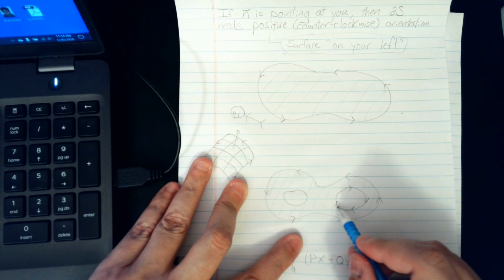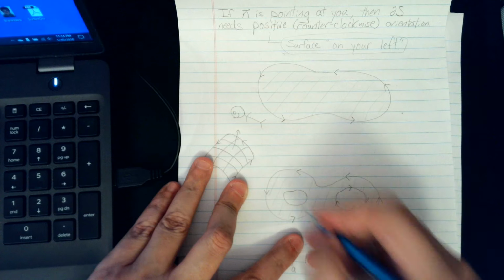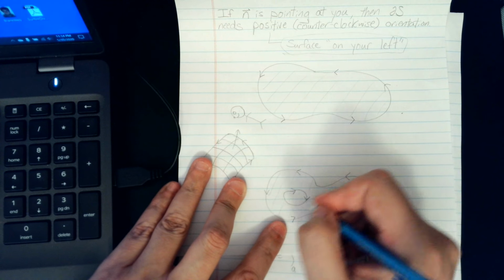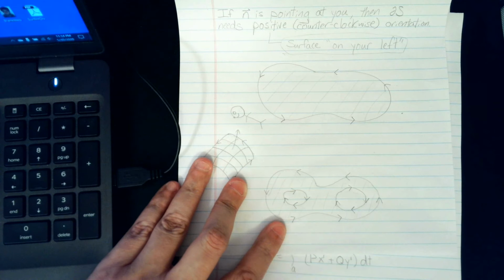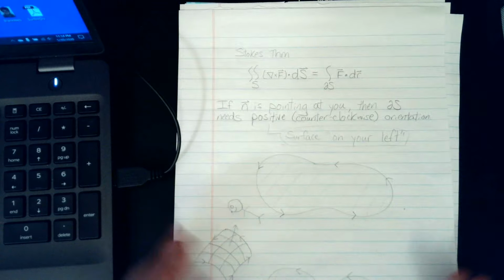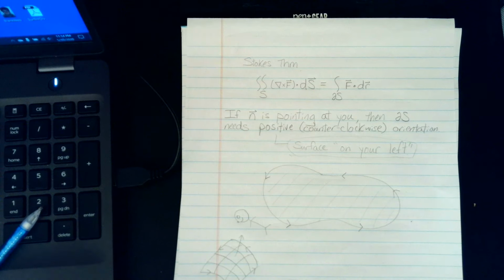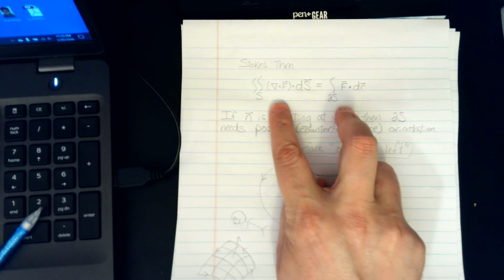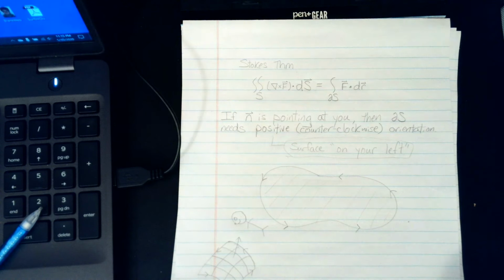You imagine that you're walking along this curve, you want the surface to be on your left. If you're going around this way, the surface would be on your right. And similarly here, these would have a clockwise orientation in order to keep the surface, quote-unquote, on your left. Okay, so there is your Stokes theorem in 3 dimensions, the way you're likely to see it, along with how to coordinate the orientations so that it works, and so that you're not off by a negative sign.